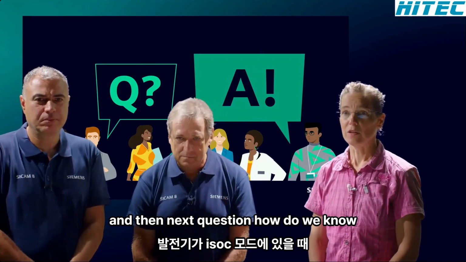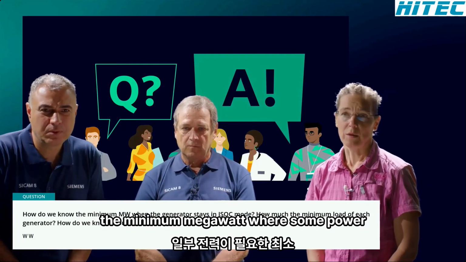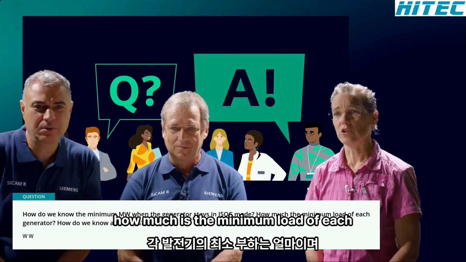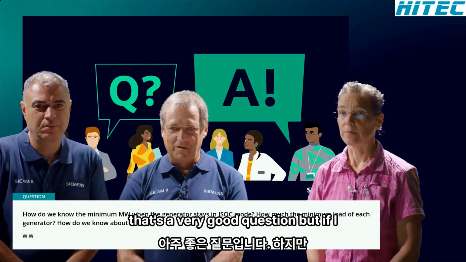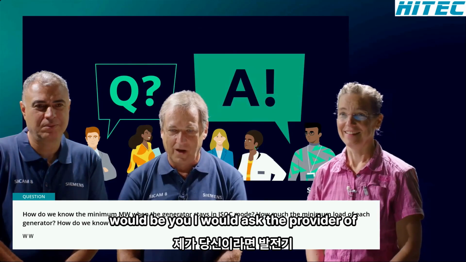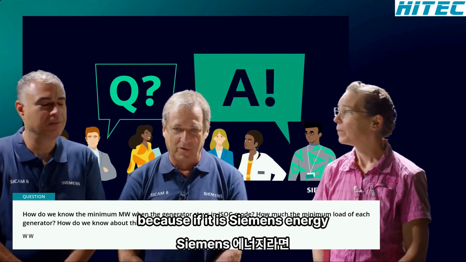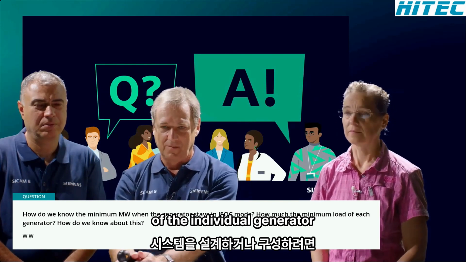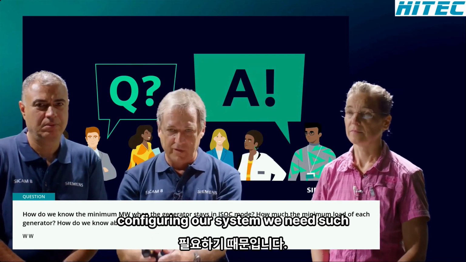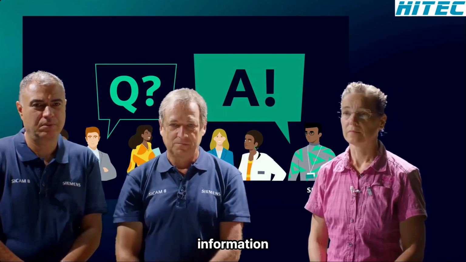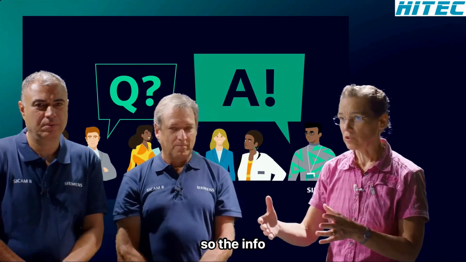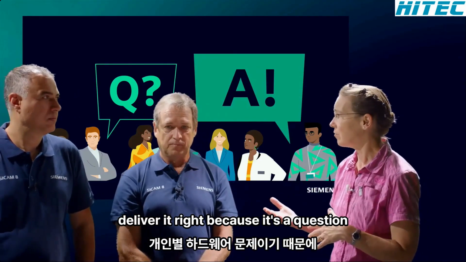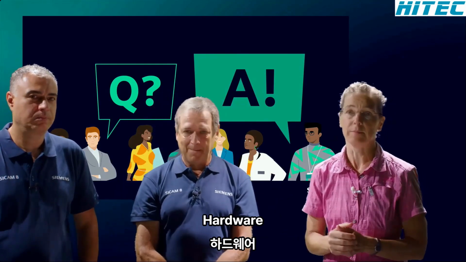And then next question: how do we know the minimum megawatt power when the generator stays in isochronous mode? How much is the minimum load of each generator, and how do we know about this? That's a very good question, but if I were you, I would ask the provider of the generator, because if it is Siemens Energy, it really depends on the characteristic of the individual generator. And by the way, for designing or configuring our system, we need such information. So the information should be available as input for the control. Exactly. But we cannot deliver it, right? Because it's a question of the hardware, of each individual hardware. All right, thank you.